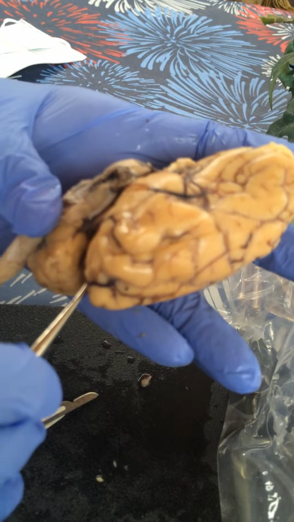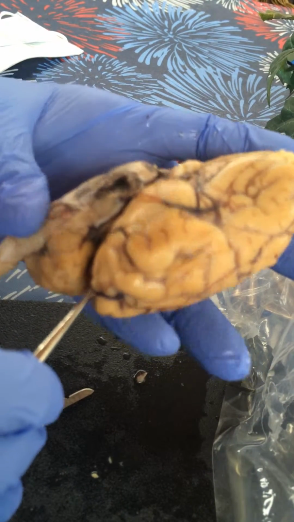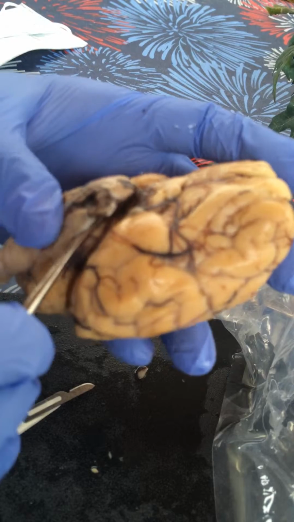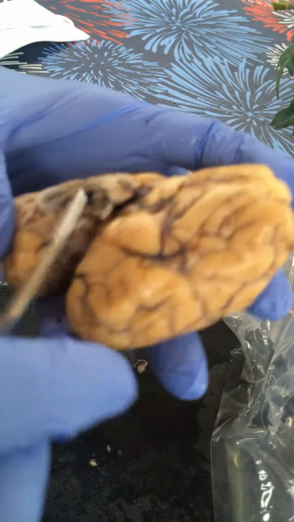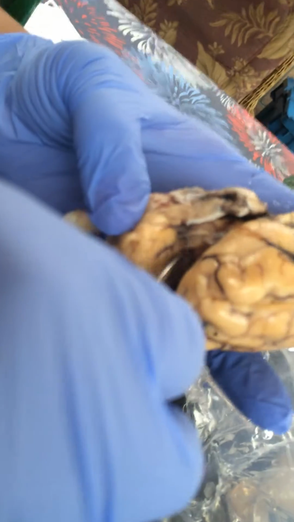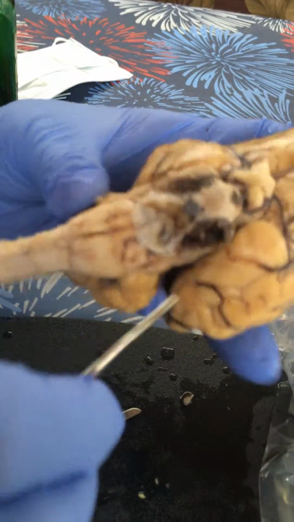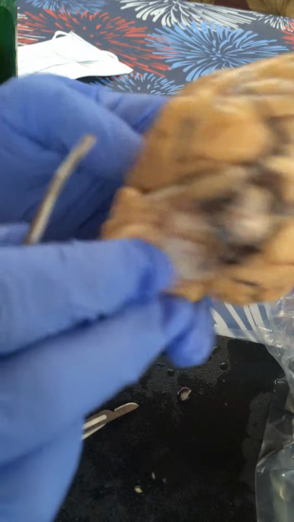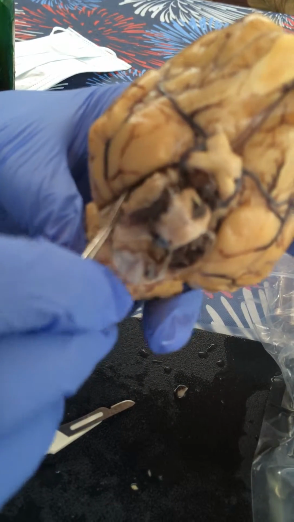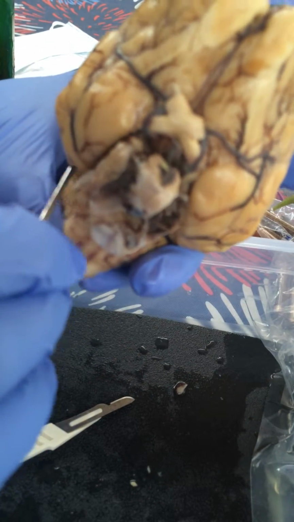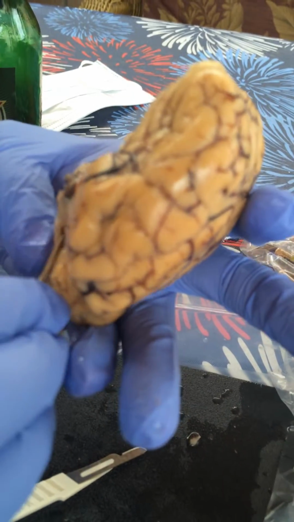And then we have the trigeminal nerve. It's going to be also right in this area. Okay, and then we have the abducens, which is here. It should be like around here somewhere. They are cut off though, so you're just going to have a little bit of leftovers here.